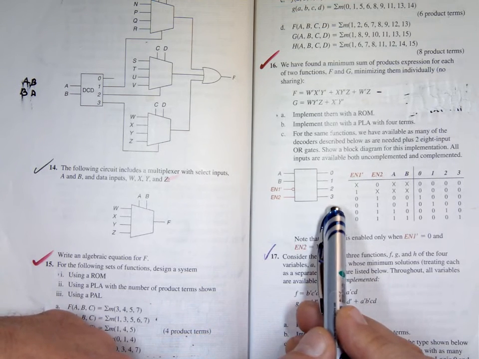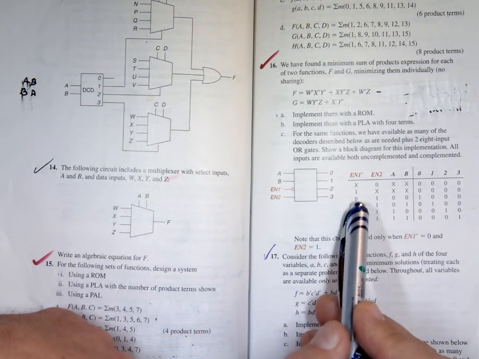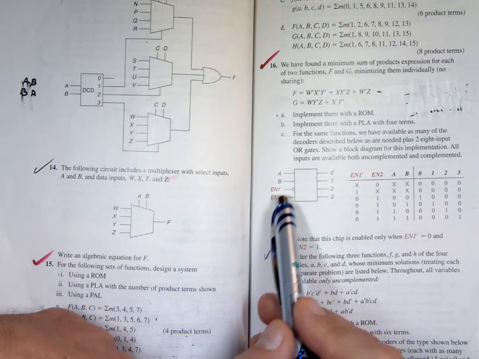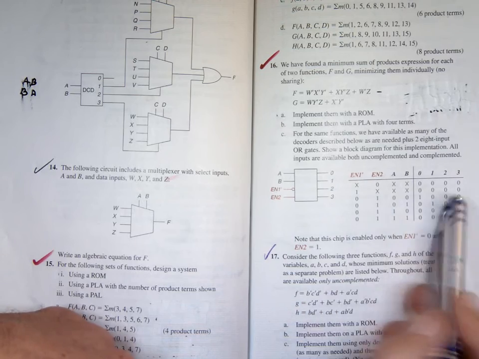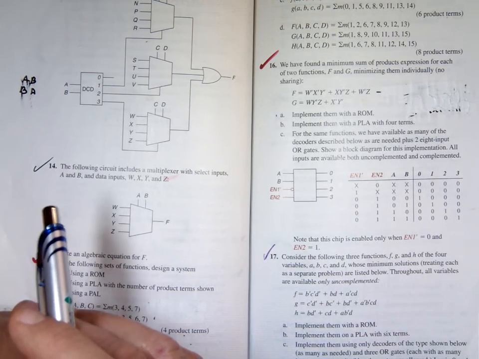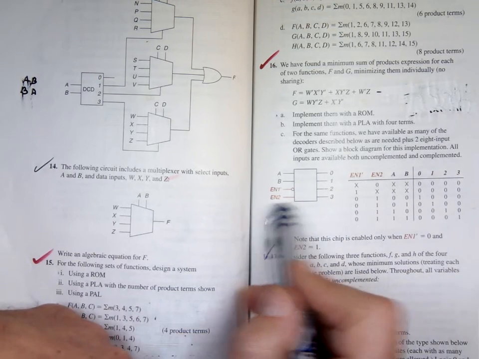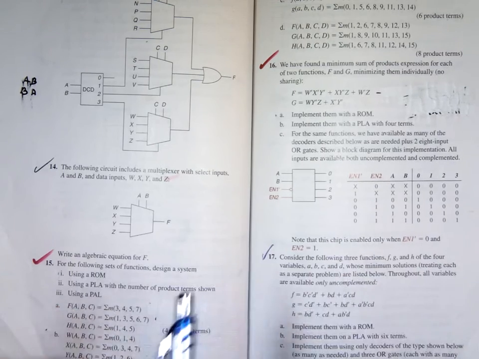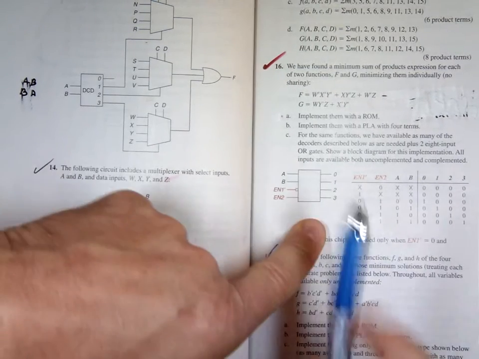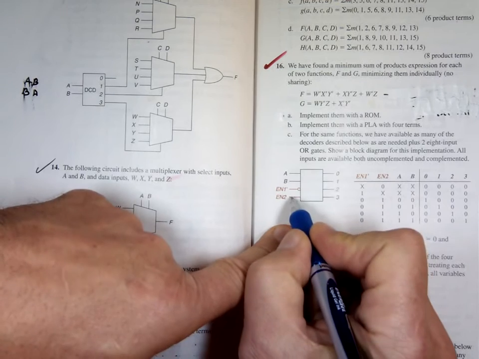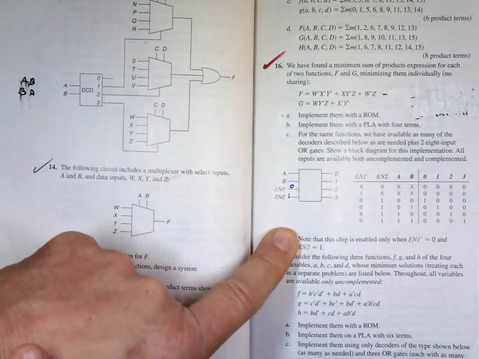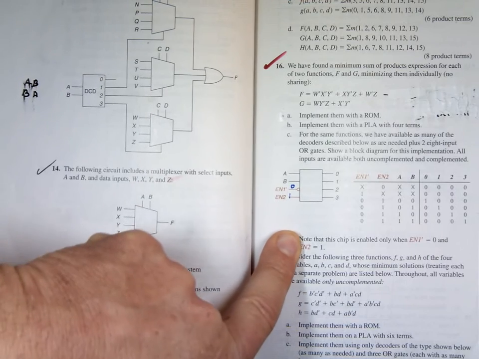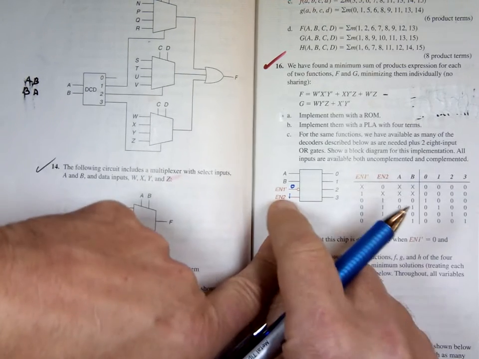If pin number 1 is actually high, it doesn't matter what pin number 2 is, nothing happens. This one is dead. Or if pin number 2 is low, it doesn't matter what this one is. This is dead. So for this to be on, this has to be 1 and this has to be 0. Otherwise, this will not be on. So when I design them, I've got to make sure this has a 1 on it, this has a 0.